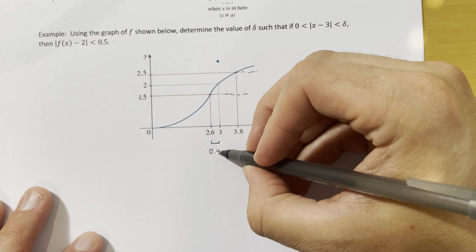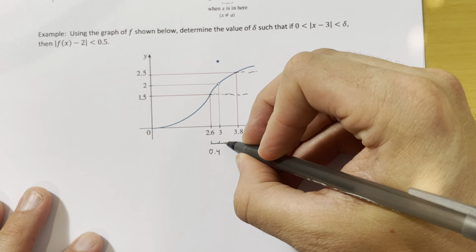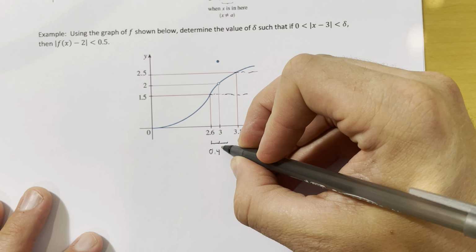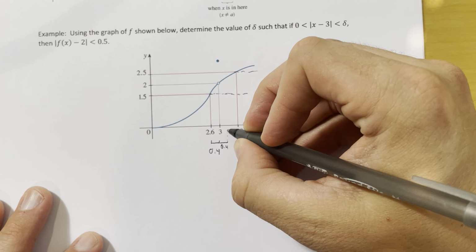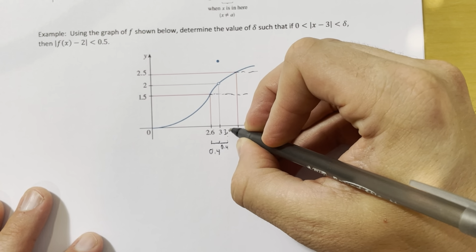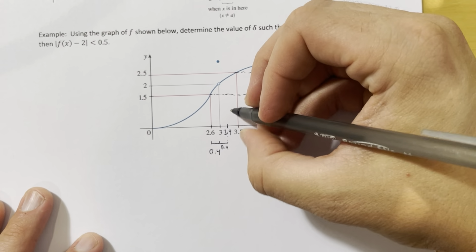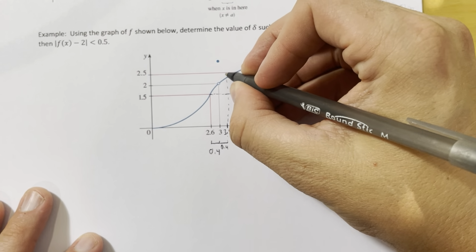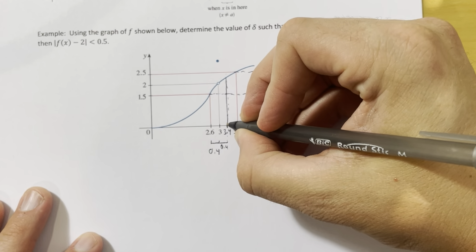What would happen if I went 0.4 in the other direction, though? If I went another 0.4 this direction, that would take me to 3.4, which gives me this little guy right here.